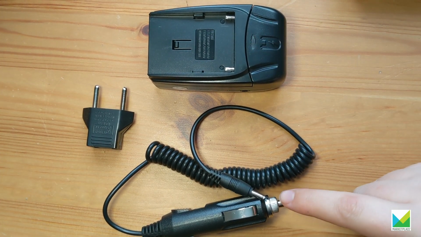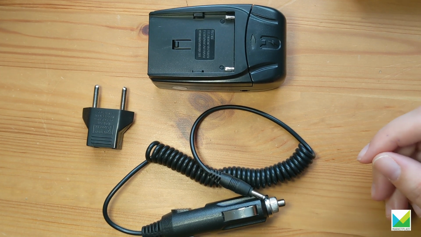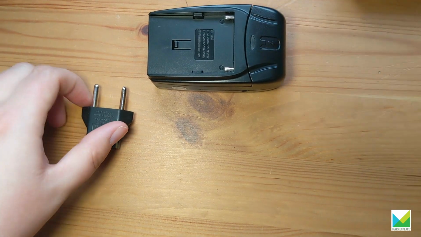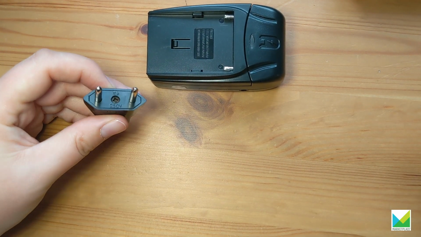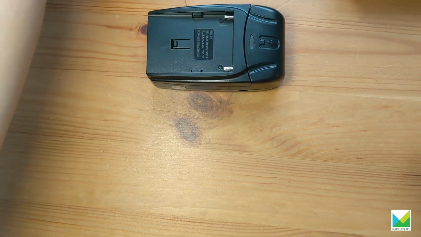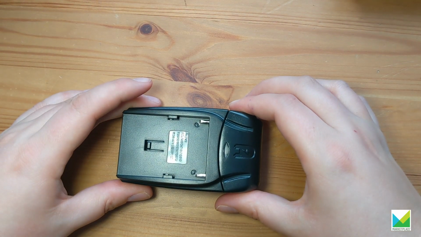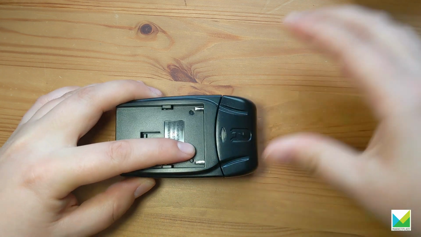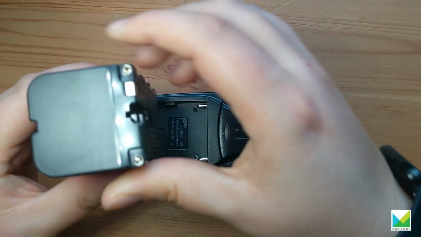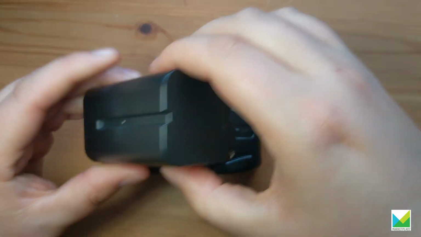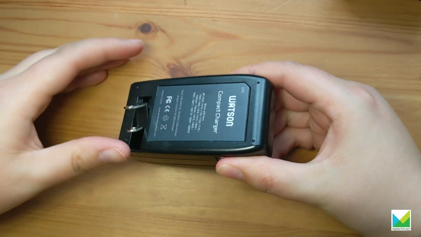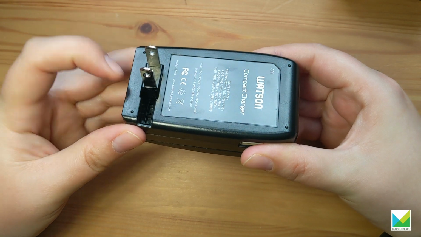This is a unit we'll be using. This is actually a charger you can use in your car, so we're not going to talk about that today. And this is a Euro plug, which we also do not need today. So let's focus on this charging port. So you see the little prongs. Those prongs match up with these holes on the battery. Then you turn it over and you have the prongs to plug into the wall.